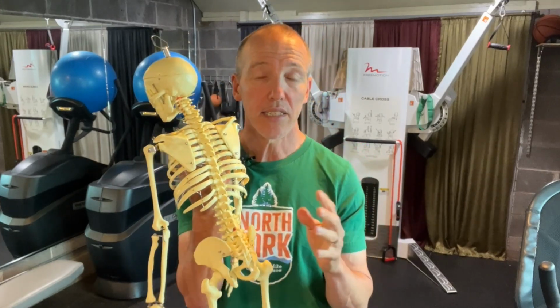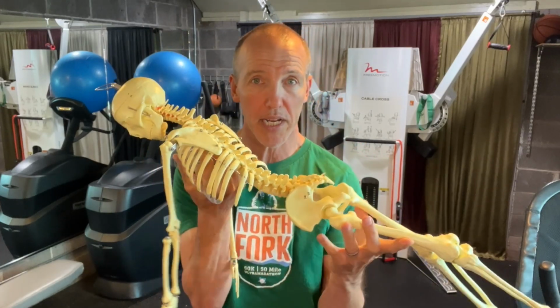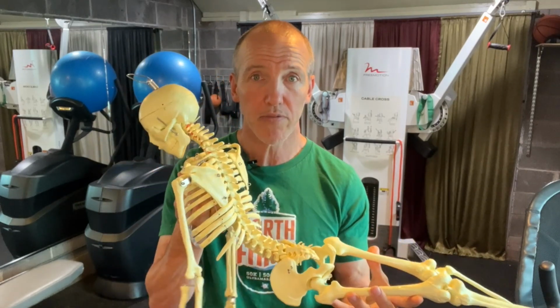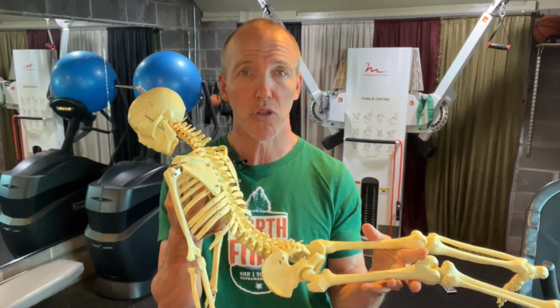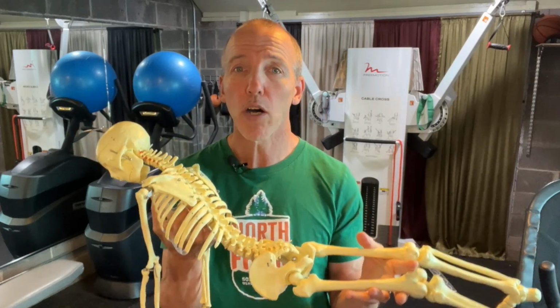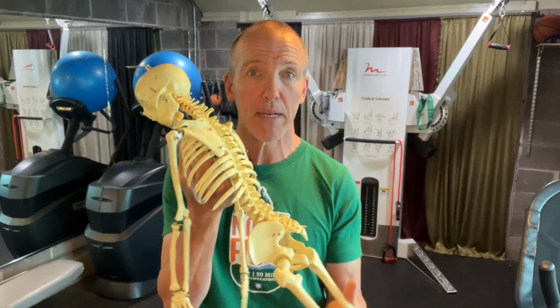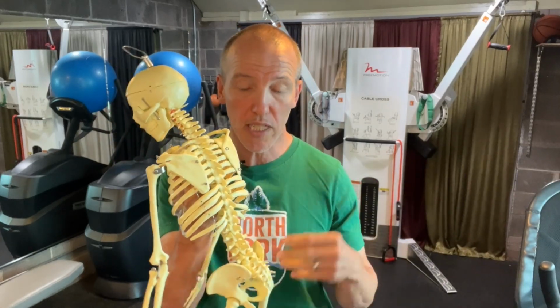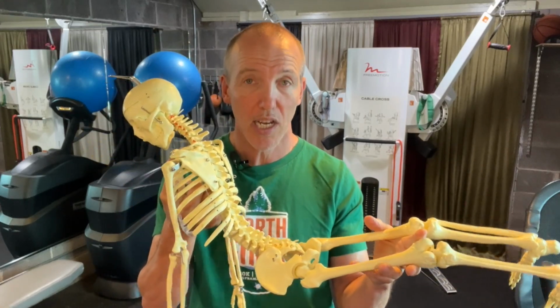Okay, so what I believe ultimately is that this is a disc event because it responded to extension. And you'll see a lot of extension types of exercises recommended for people with back pain. However, in my experience, extension exercises do not help with chronic back pain. They only help with acute back pain. And because acute back pain is often due to these disc events, this is why acute back pain responds to this. Chronic back pain usually has the opposite pattern.